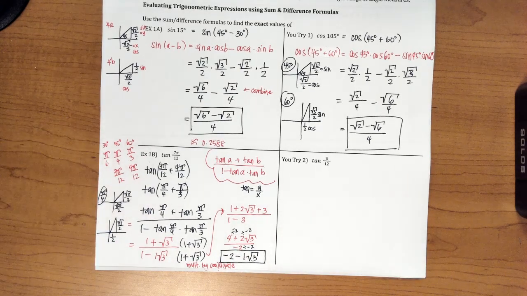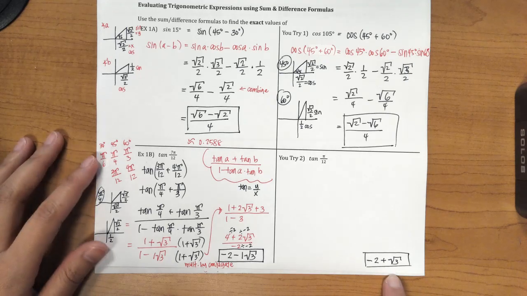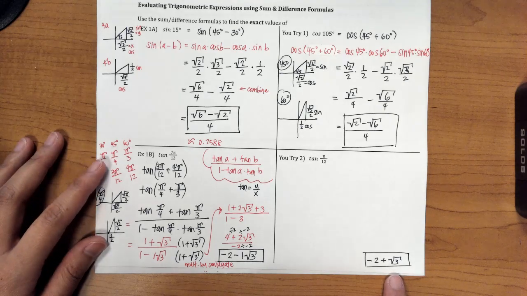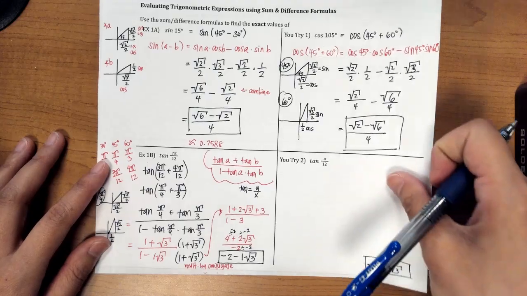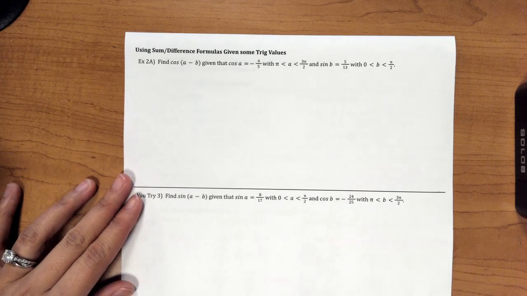Okay, what is going on? I think that's the answer, but I wouldn't bet on it. I'm just like 90% certain. I'm sorry. You guys can tell me in class if I'm headed in the wrong direction.